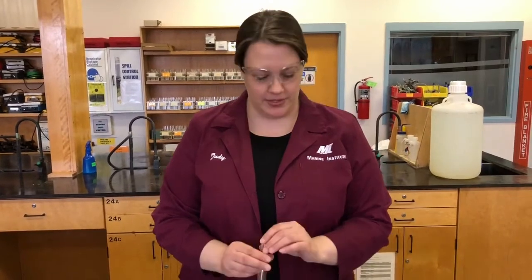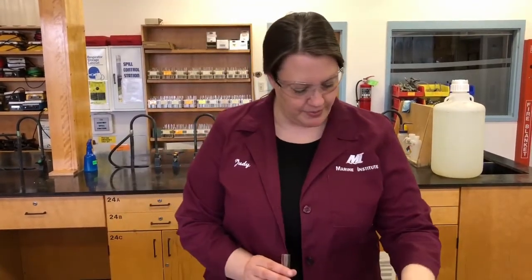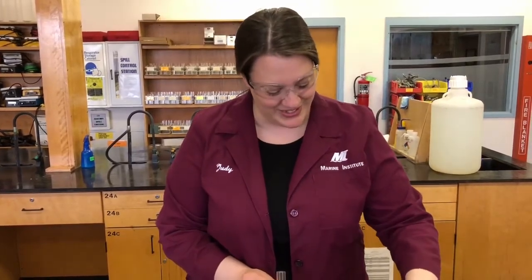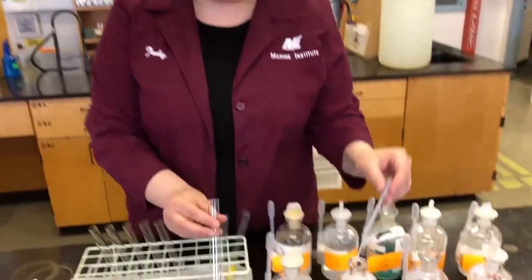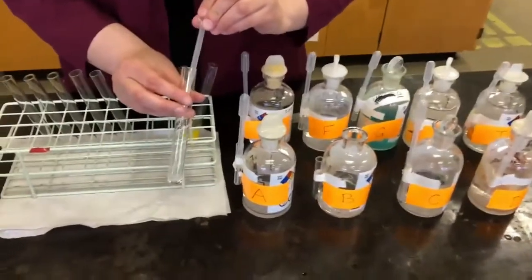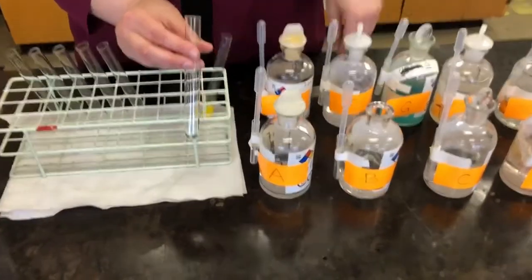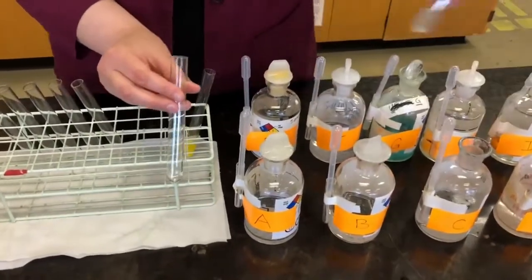Our next experiment is going to be B plus C. Now we'll take B again, 1 milliliter of each one. Again, B is clear and colorless, as is C.